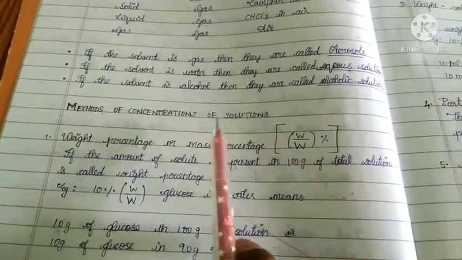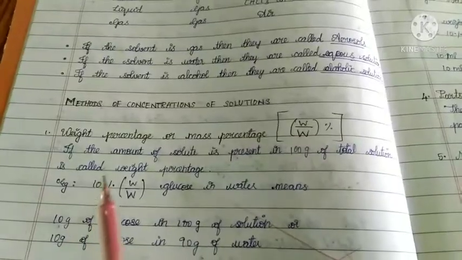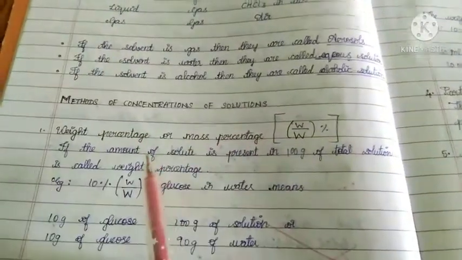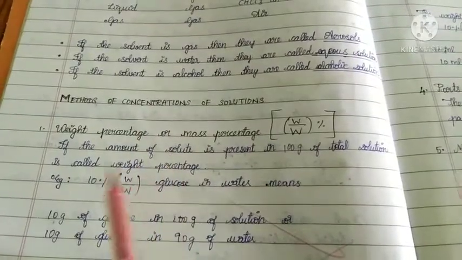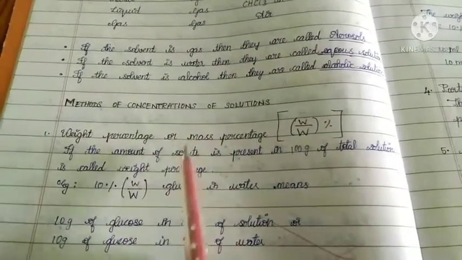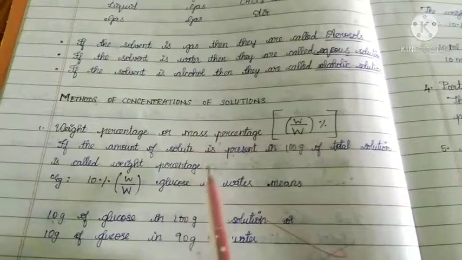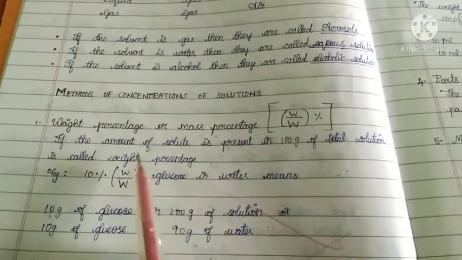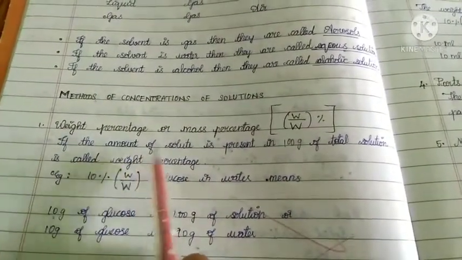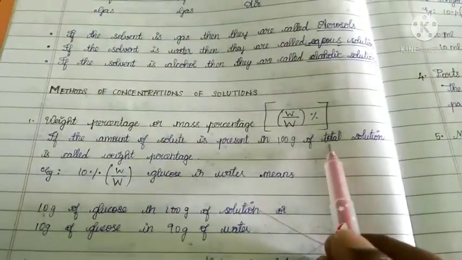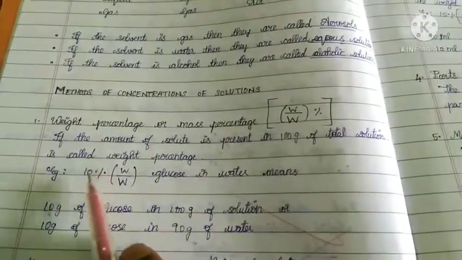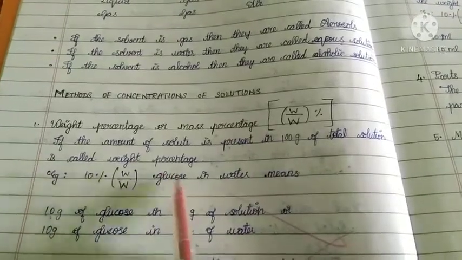Next, methods of concentrations of solutions. There are some methods to describe the concentrations of solutions. First one is weight percentage or mass percentage. It already came in 9th class. What is weight percentage? If the amount of solute is present in 100 grams of total solution, that is called weight percentage.